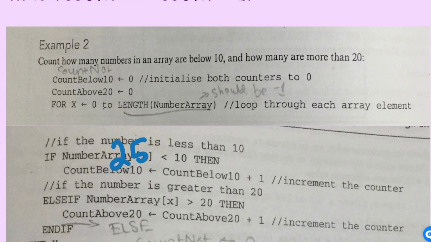Then it's gonna go to the next part here. Else if number array x is more than 20. If it is more than 20, 25, it is more than 20, then the count above 20 becomes count above 20 plus 1. So this was 0 before, and then plus 1, it becomes 1. So it depends what number you have in the array. And depending on that, it increases in whichever variable there is. And it continues until all of the variables in the array have been checked.